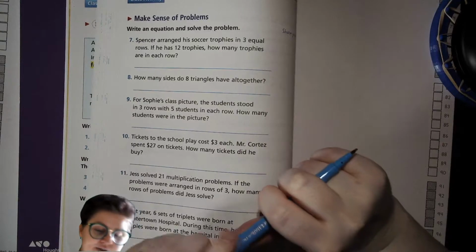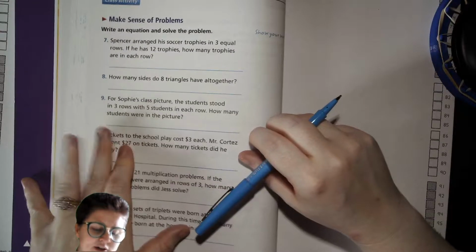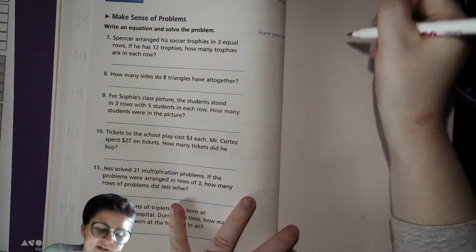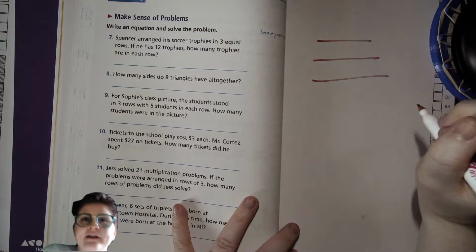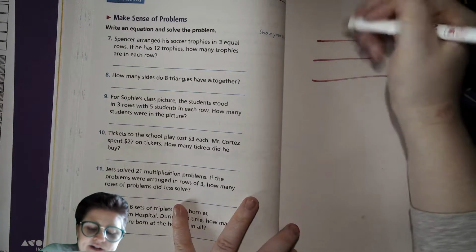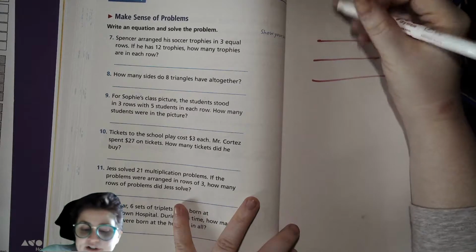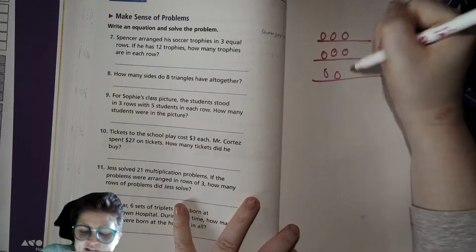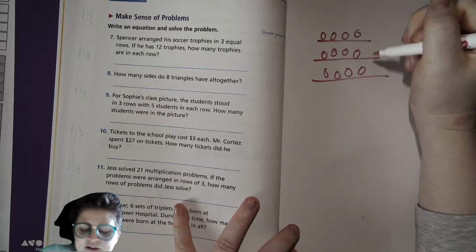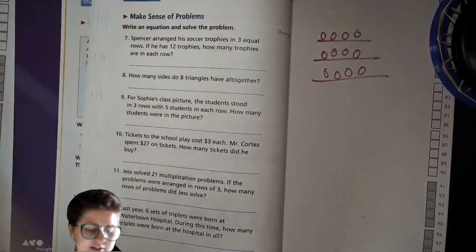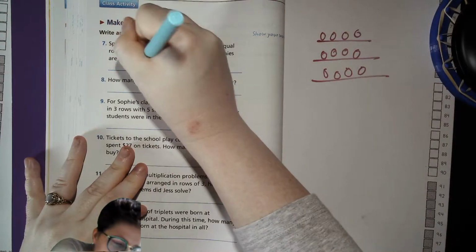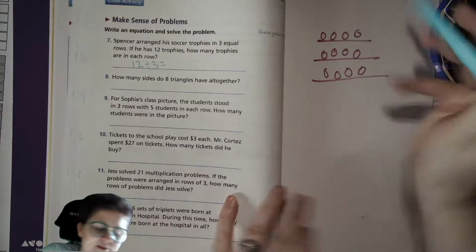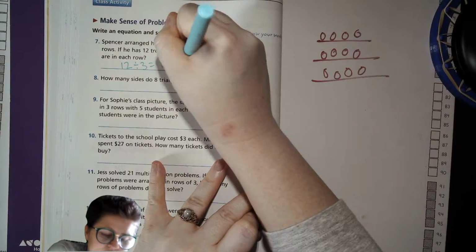Spencer arranged his soccer trophies in 3 equal rows. If he has 12 trophies, how many trophies are in each row? So let's visualize that for a moment. We got 3 rows, boom, boom, boom. We got 12 trophies evenly arranged. So I'm just going to count out 12 and put 1 on each row until I'm done. 1, 2, 3, 4, 5, 6, 7, 8, 9, 10, 11, 12. So what I did there was I had 12 and I divided it by 3, and now how many are on each shelf? 1, 2, 3, 4. 4 trophies.